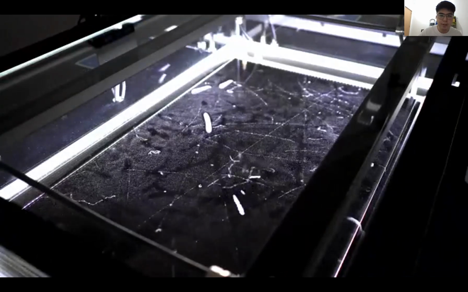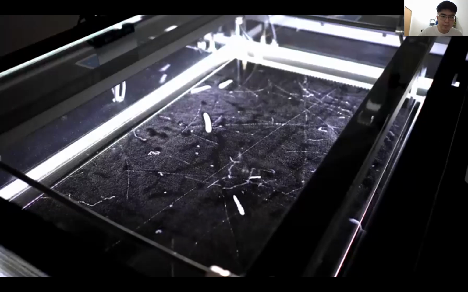Let me pause the video. Do you see the thick one? This one, this one, this one are the thick ones. And the thinner, curvy ones are the beta particles. I resume the video.